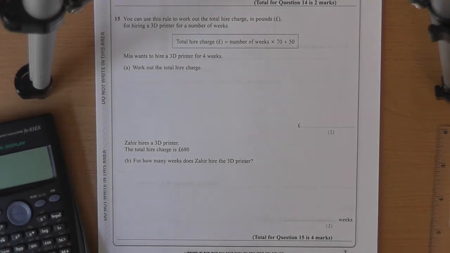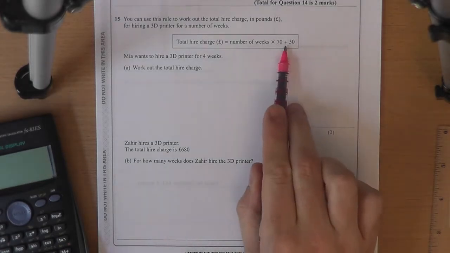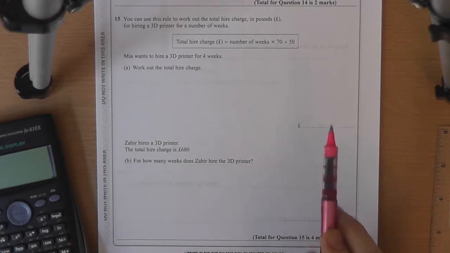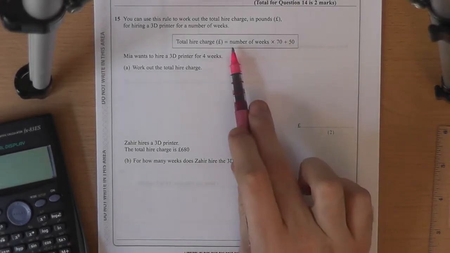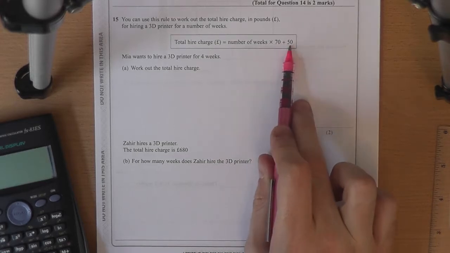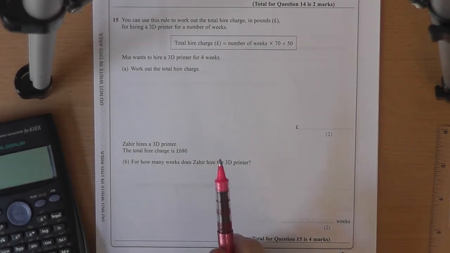Question 15. You can use this rule to work out the total hire charge in pounds for hiring a 3D printer for a number of weeks. So total hire charge in pounds is number of weeks times 70 and then plus 50. How do I know it's and then plus 50? Think about your BODMAS. We've got a times and we've got an add. Brackets, power, divide, multiply, and then add and subtract. So the multiply would come first. We'd do the number of weeks times 70 and then we'd add 50 at the end.